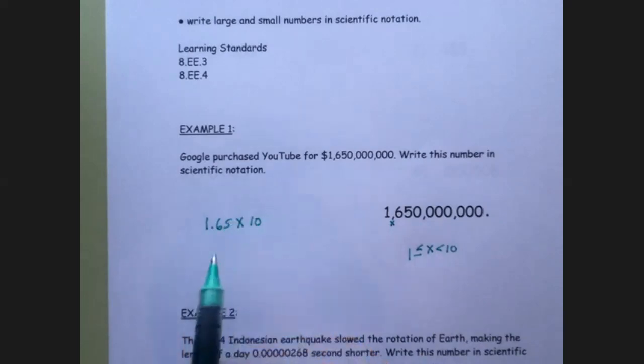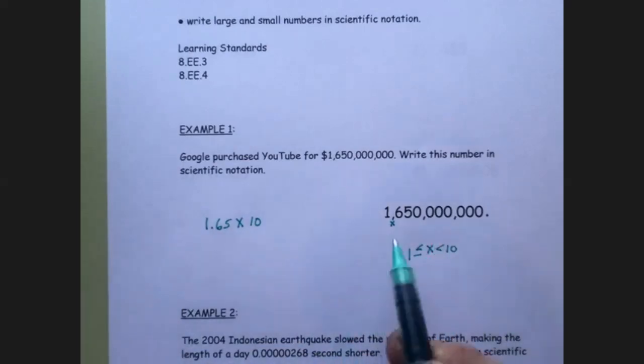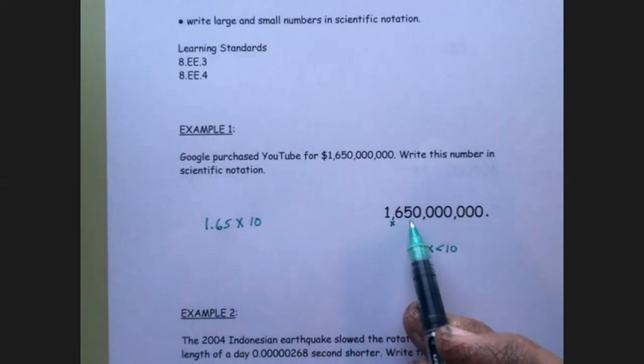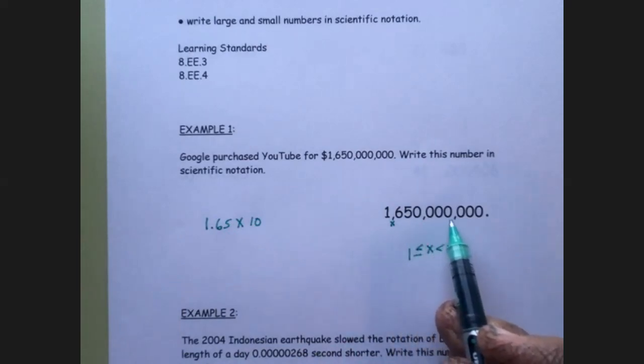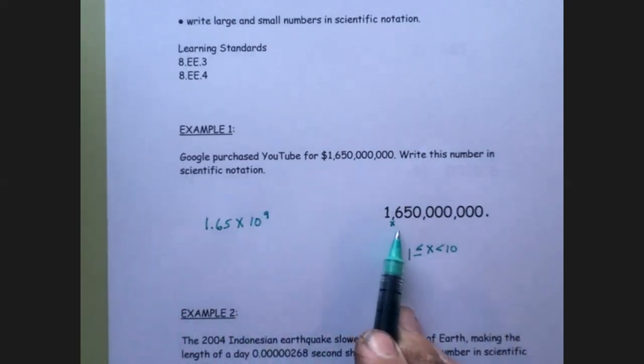Times 10, because this factor is much smaller than this number, I need to multiply by 10, and it looks like 1, 2, 3, 4, 5, 6, 7, 8, 9 times, so times 10 to the 9th. So I want to get my fake decimal back to my real decimal.